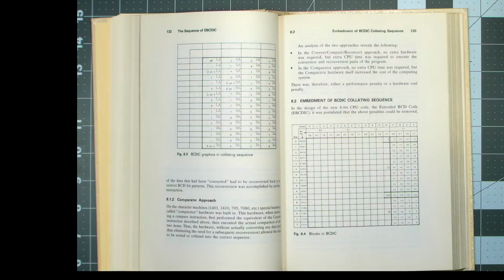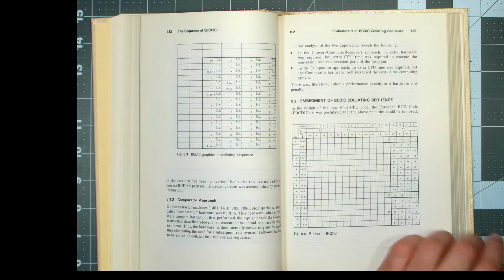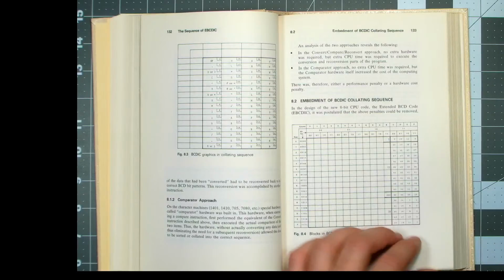You have the choice between a performance penalty or a hardware cost penalty. And thus EBCDIC came about.